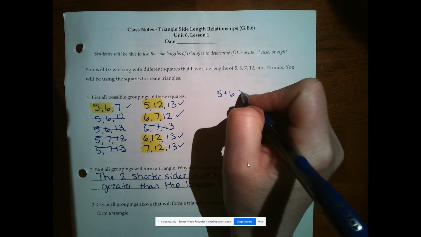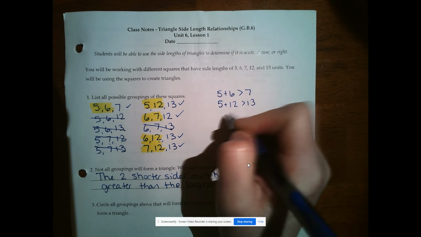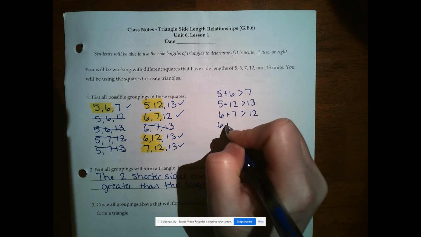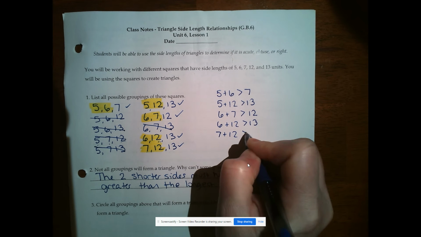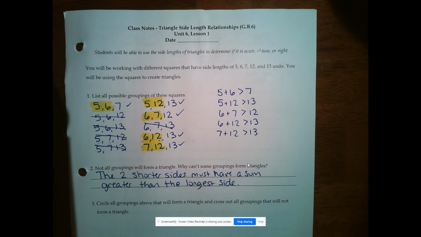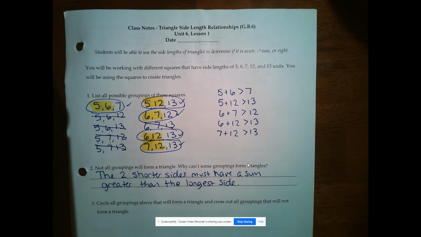5 plus 6 is greater than 7. 5 plus 12 is greater than 13. 6 plus 7 is greater than 12. 6 plus 12 is greater than 13. And 7 plus 12 is greater than 13. So it said to circle all the groups above that will form a triangle and cross out all the groupings that will not work. So if we circle the ones that we put our check marks next to, those are the ones that will work.